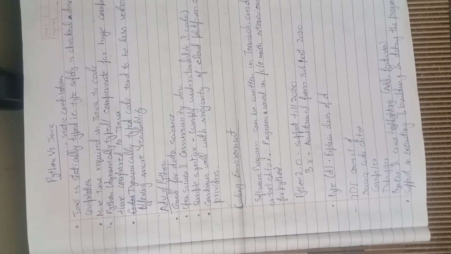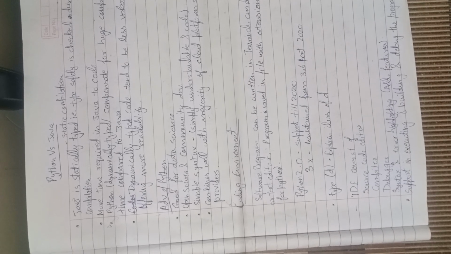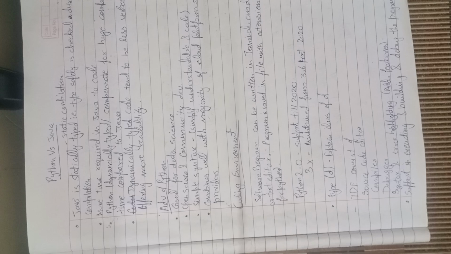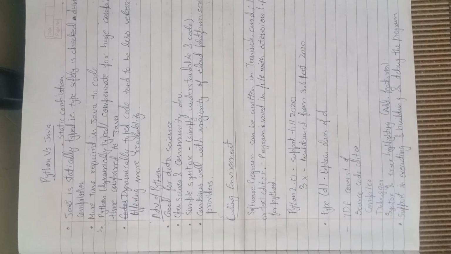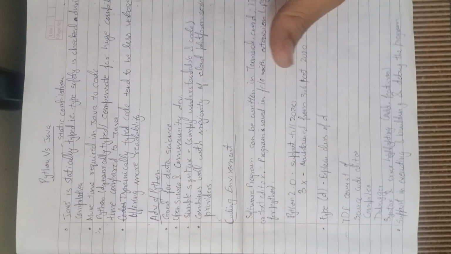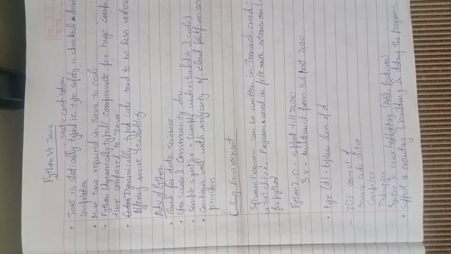So what does an IDE consist of? An IDE consists of four components. First is the source code editor, where you will write the code. Then comes the compiler, which will compile the code you have written. Then comes the debugger, where you can debug your code and find any mistakes and bugs. Then comes syntax and error highlighting. This is an additional feature that comes in an IDE. It's optional, but the majority of code editors and IDEs come with this feature.